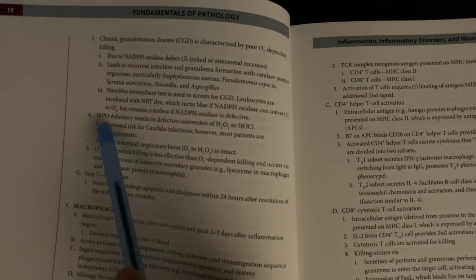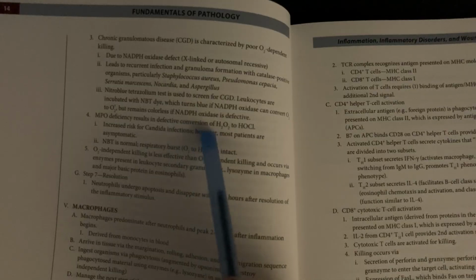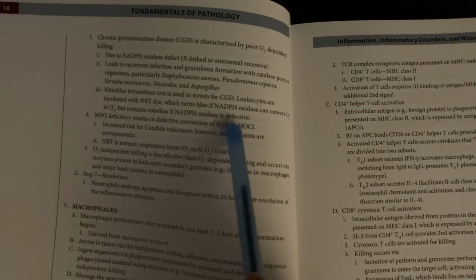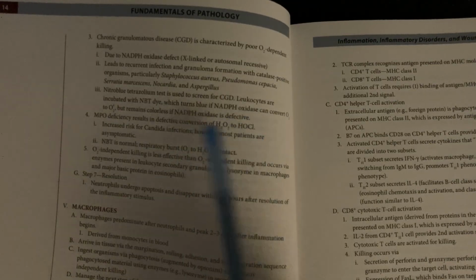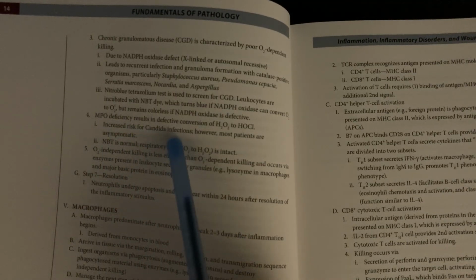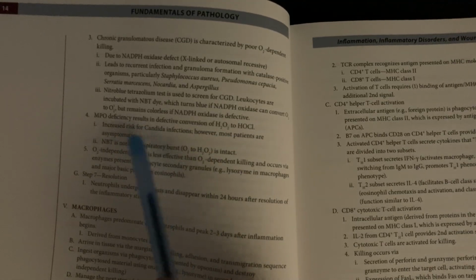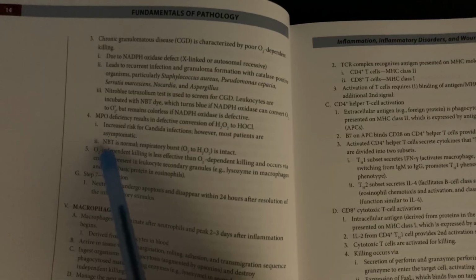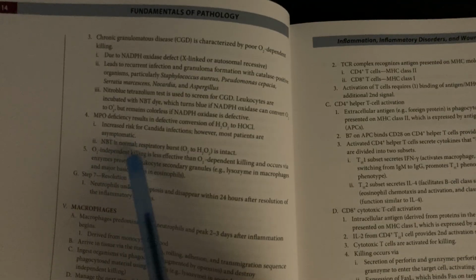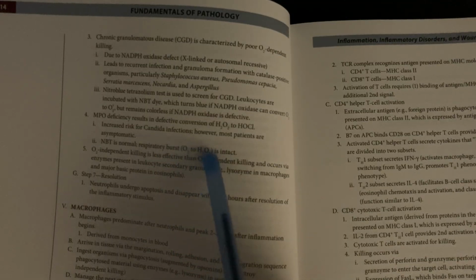Then we have myeloperoxidase deficiency, and MPO deficiency results in the defective conversion of hydrogen peroxide to bleach, or HOCl. This can lead to increased risk for Candida infections. However, most patients are asymptomatic in such cases. The NBT is normal, and the respiratory burst from O2 to H2O2 is intact.